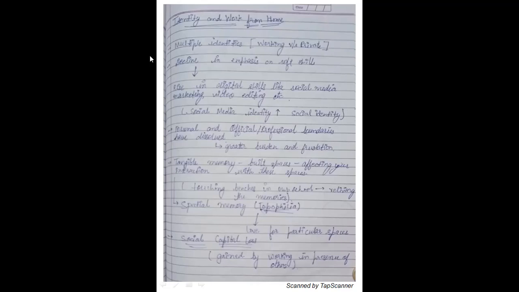Our priorities shift a lot when we are taking our families into consideration versus when we are taking our jobs into consideration. After registering this fact, we see that there is a decline in the emphasis on soft skills, and a rise in digital skills like social media, marketing, video editing, etc.